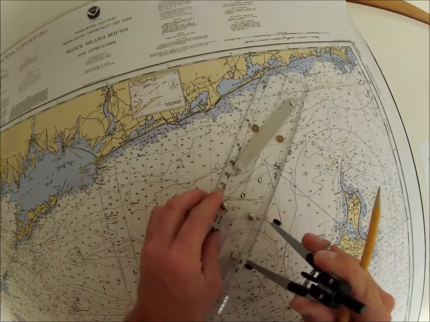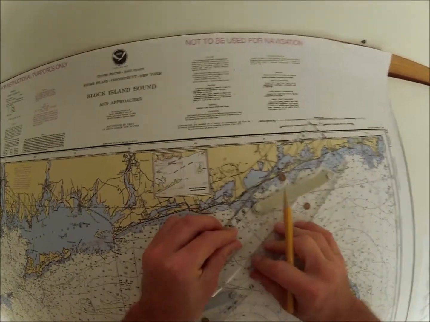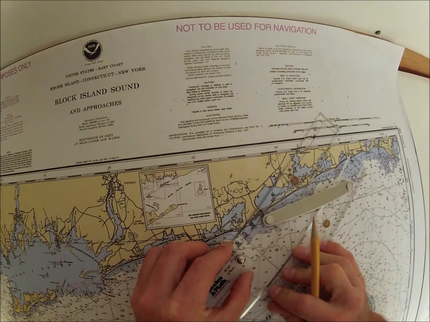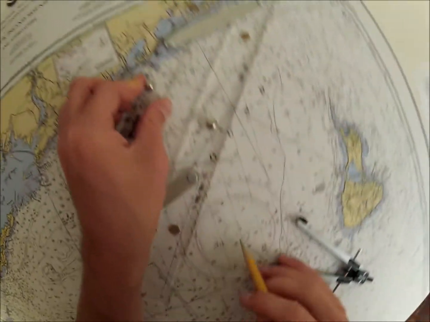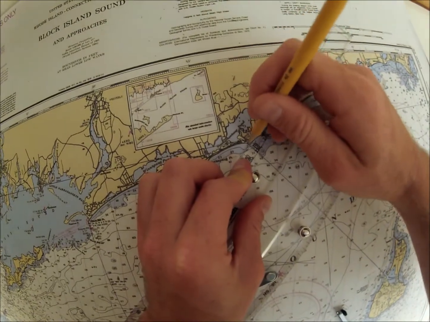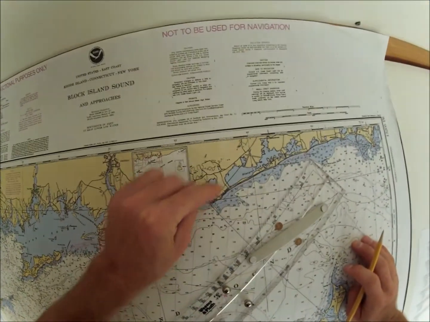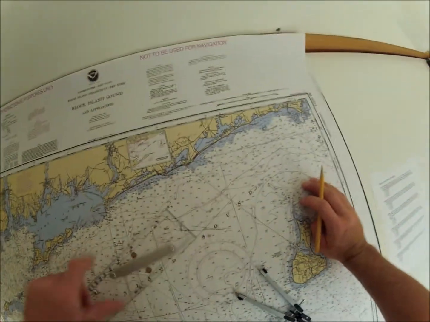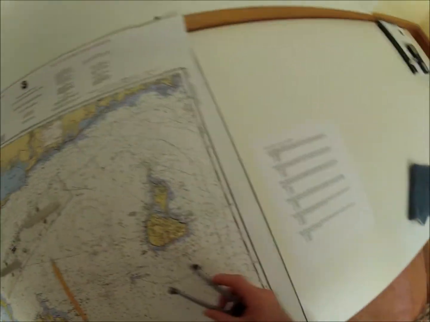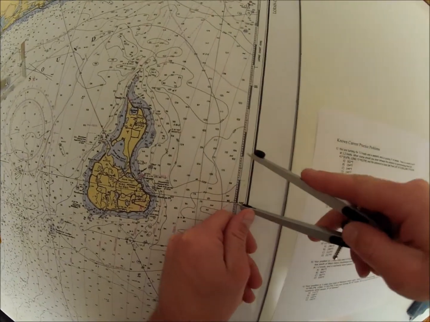47 true. Walk up to Quonochontaug Pond. I'm going to do something here. It tricks a lot of people. Right from the center toward 47. From our start point toward 47. Now, it's strange. This is on land, right? Don't let that throw you off. We're just accounting for the current before we leave. It was at 1.2 knots.